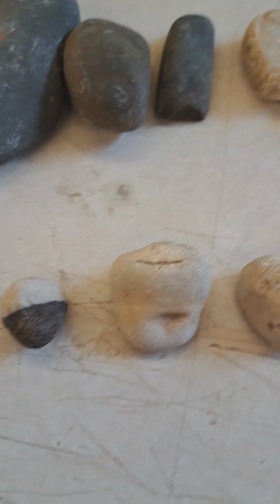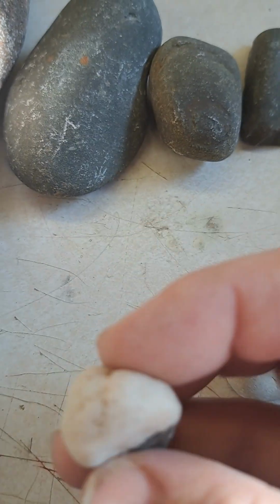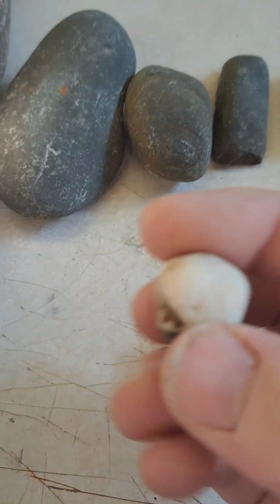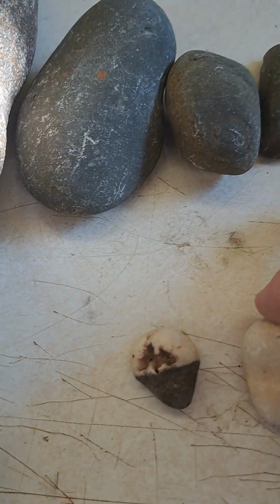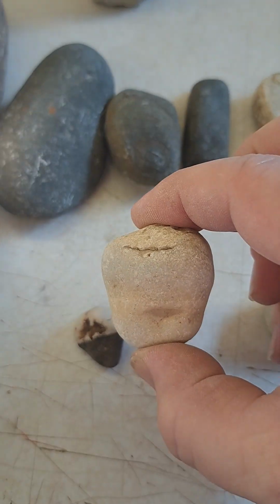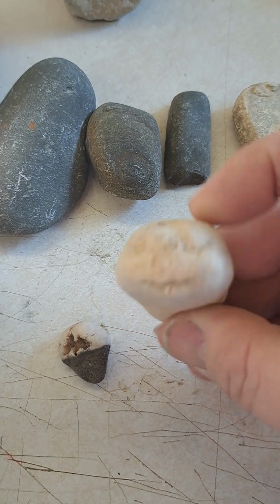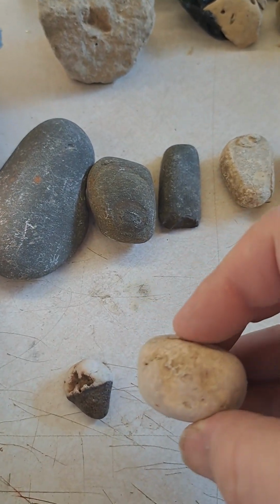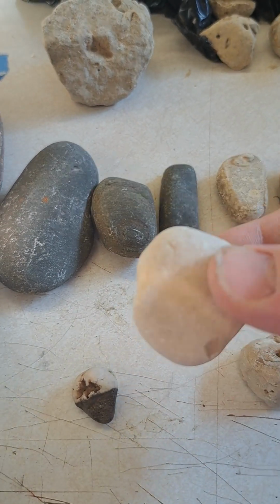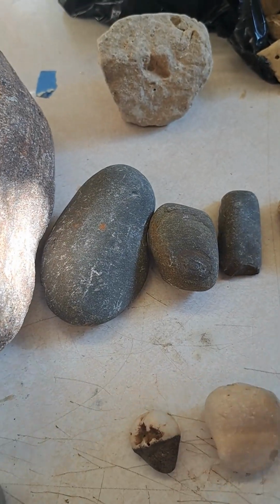Now these are teeth. The roots are on these two teeth, which is amazing. There's a cavity on the other side. This tooth is from a very, very large man, a large beast, being, whatever you want to call it. Wow. That is a big tooth.